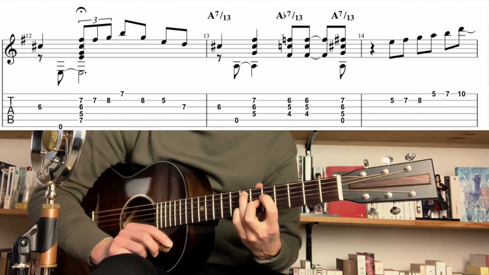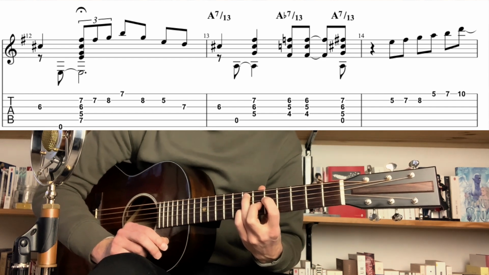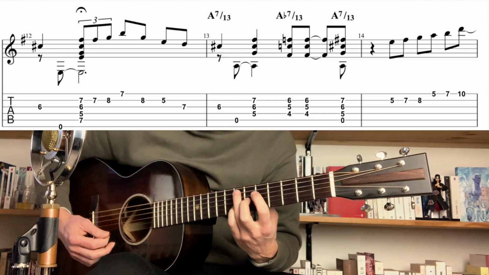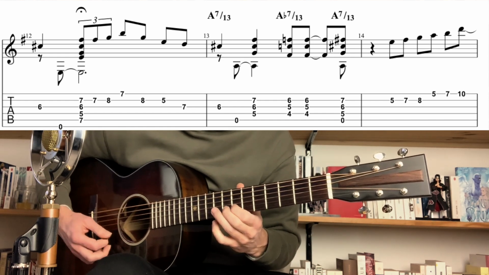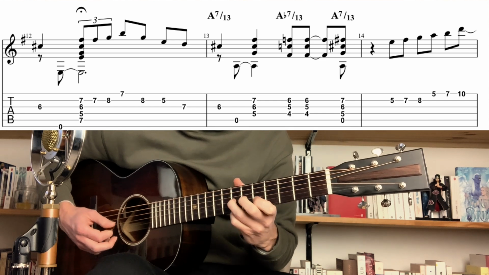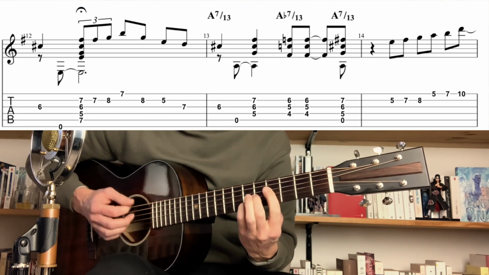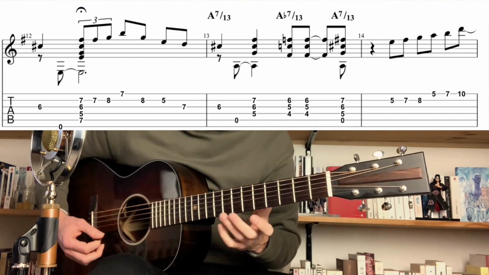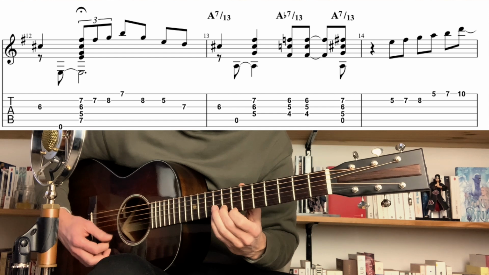And now I'm going to the E minor 6/9, and I'm playing the next melody lick. So I play this lick once again.